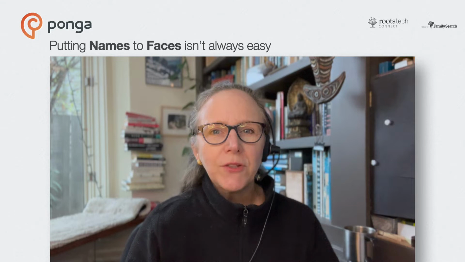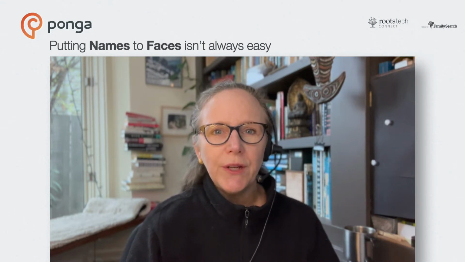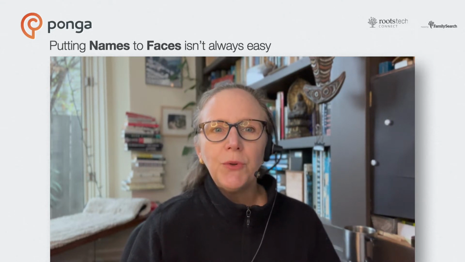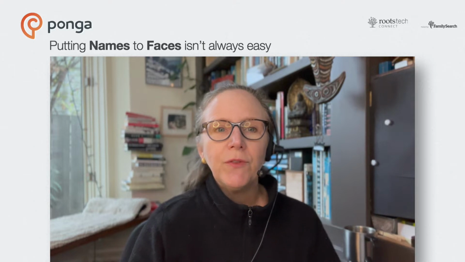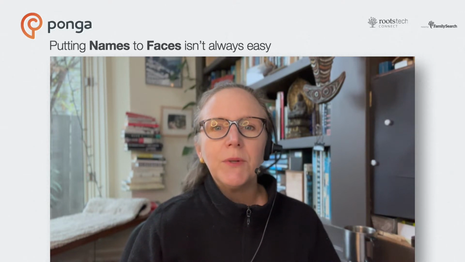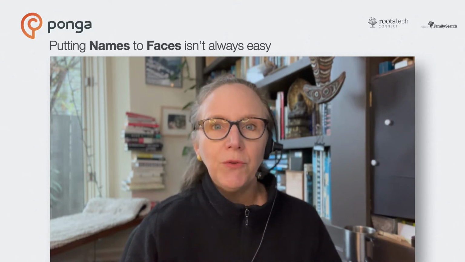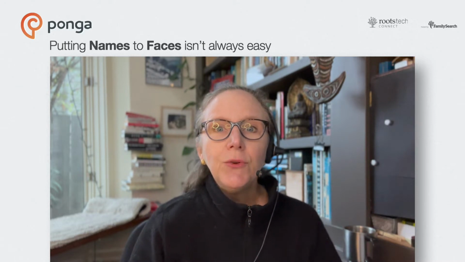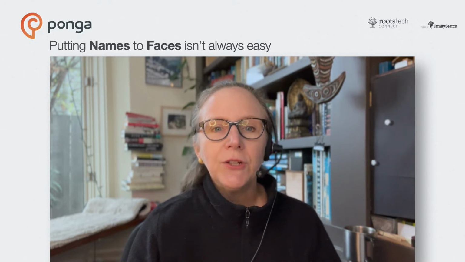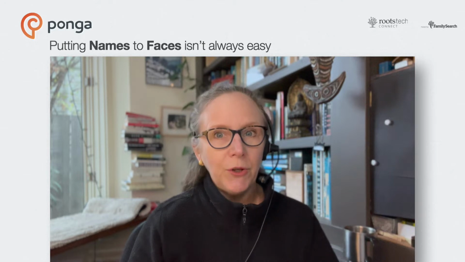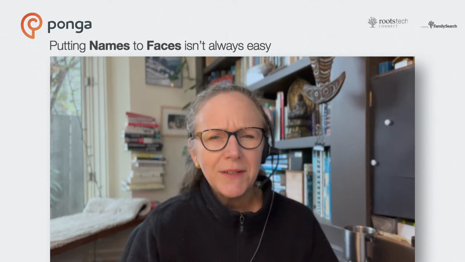Ponga uses advanced artificial intelligence and machine learning to examine every image you upload in your account, searching for faces. When we find faces, we attempt to match faces to anyone you've already named. Any new faces that don't match are added to your gallery for your review when you answer the question, "Do you know who this is?"